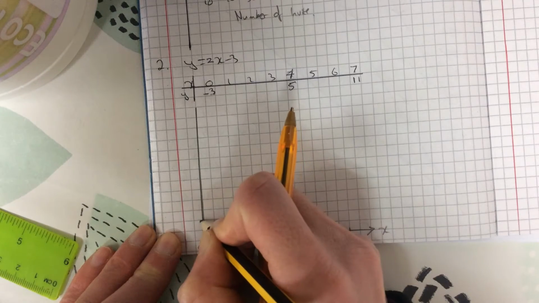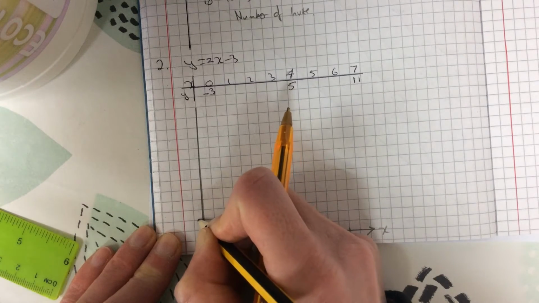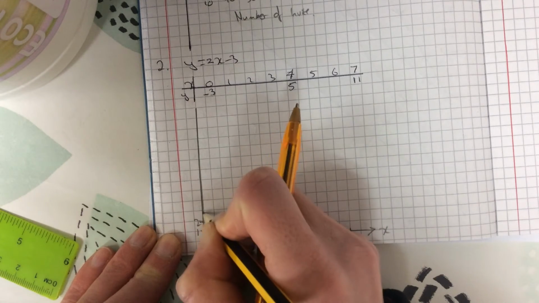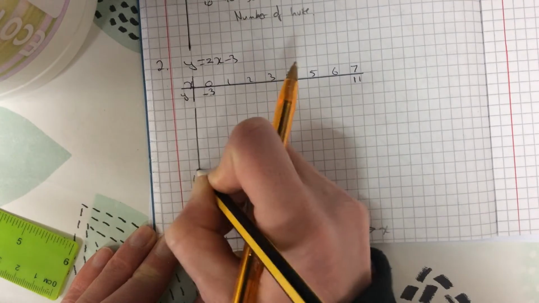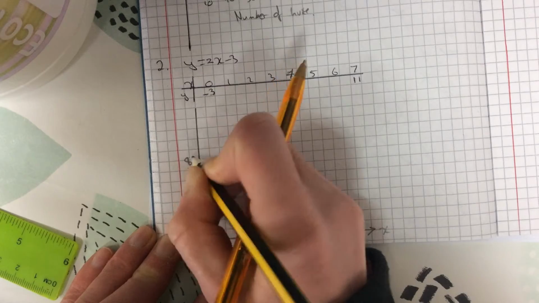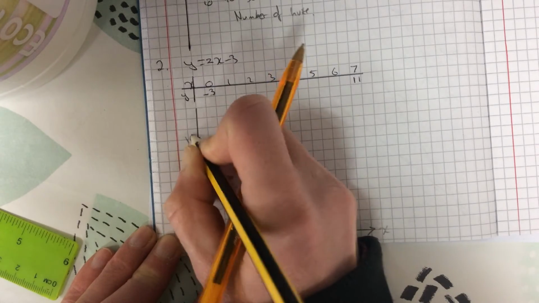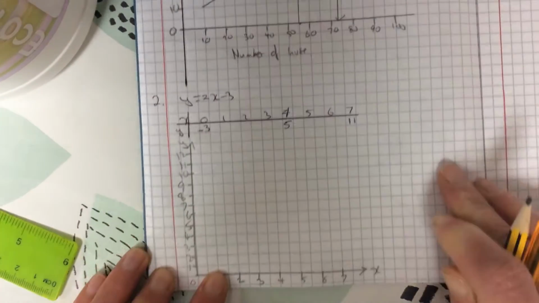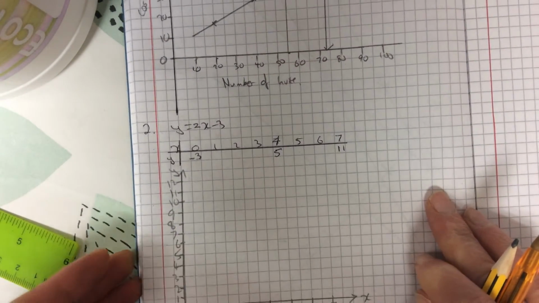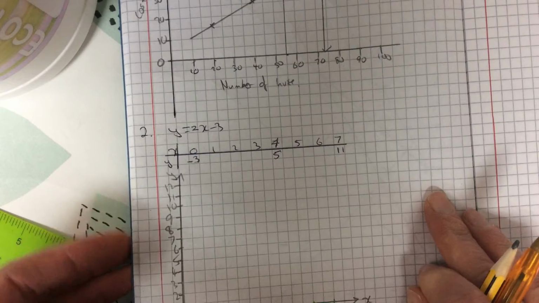That's your X. And up the side you have to go up to 11. So I'll just do 1 square for each to fit it in. And that should get me the whole way up to 11. And then I want you to plot your points on, and I'll see how you go on. We are not worried about doing part B or part C or part D. It's just the graph I want you to draw.